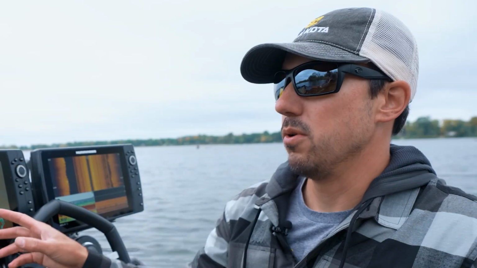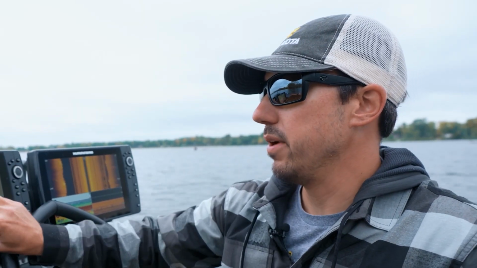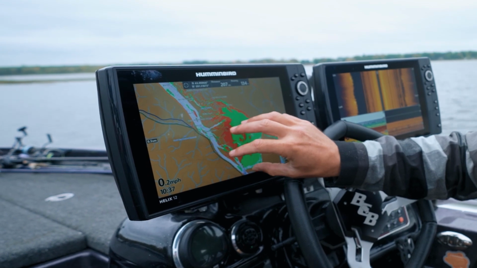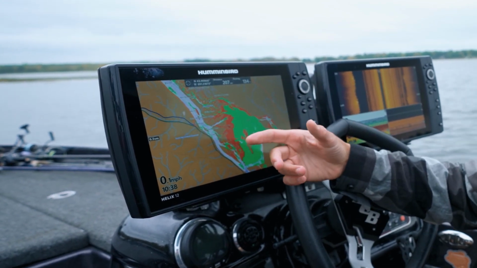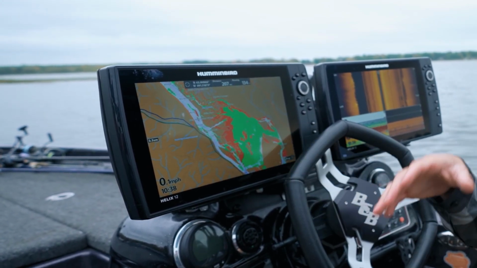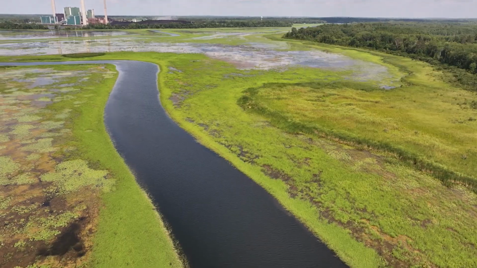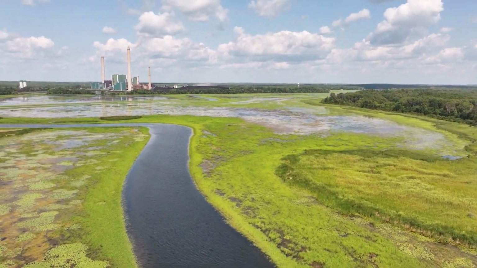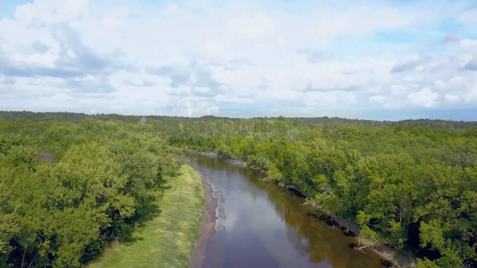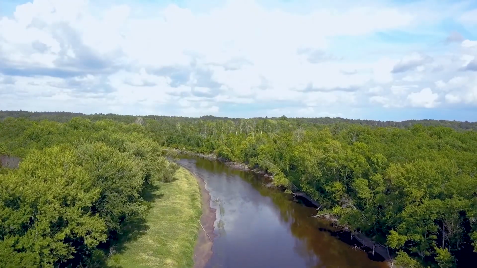And I would say the most important thing I'm looking for right away when I go to a map is identifying key spawning areas on a river system. And every river's set up different. Some have backwaters that are crazy expansive, huge backwaters, and some are just straight river, no backwaters at all.